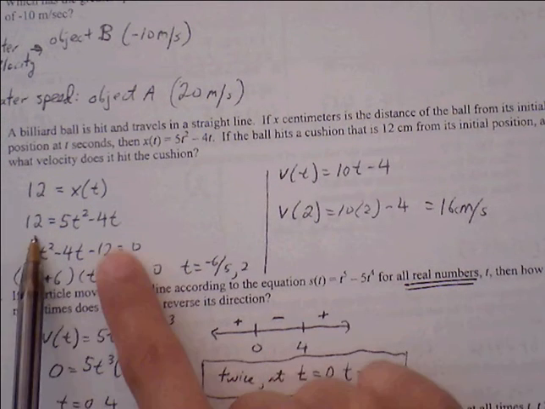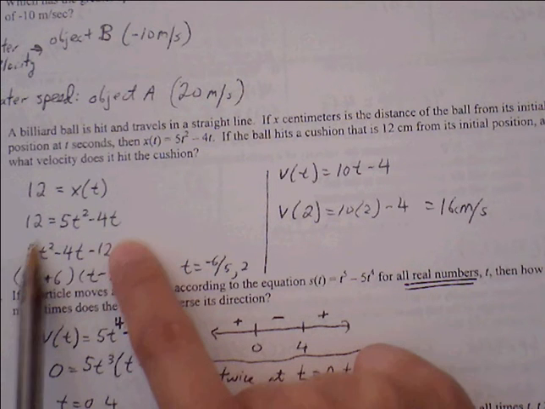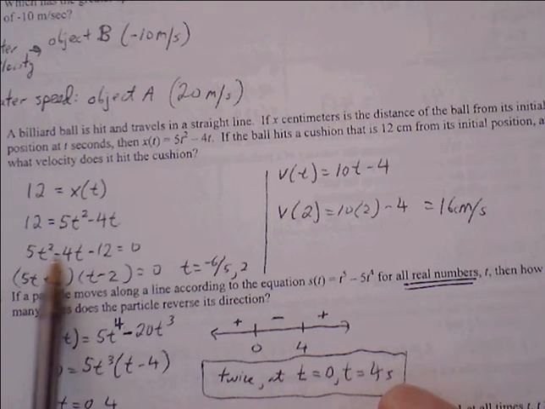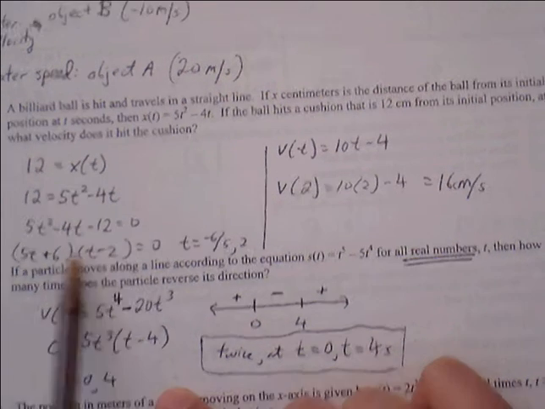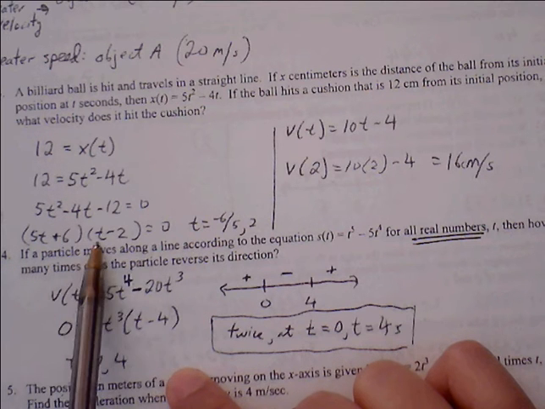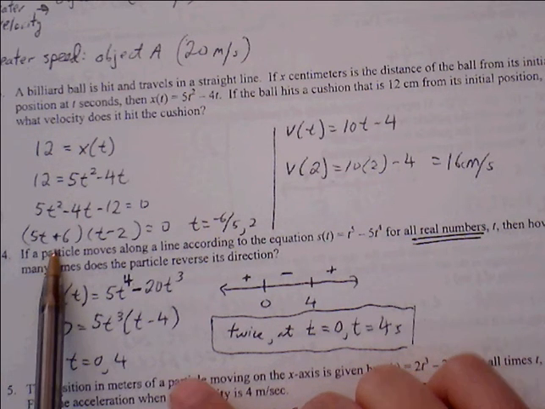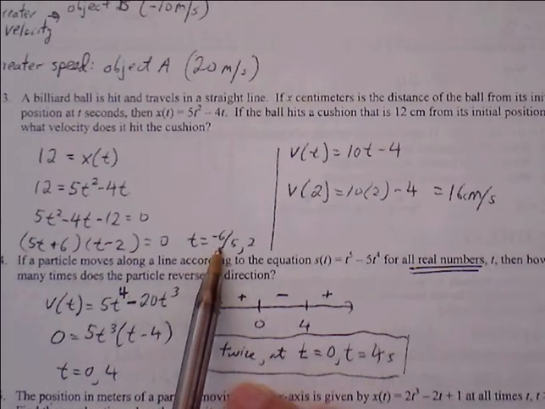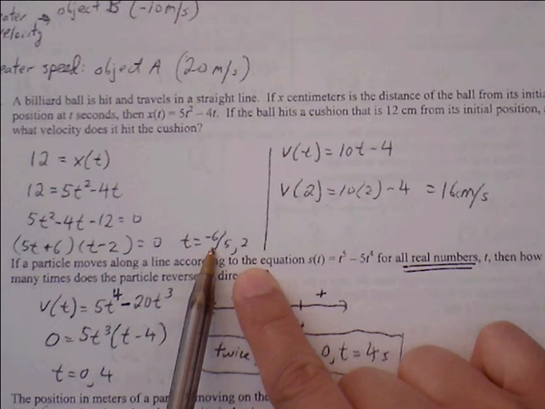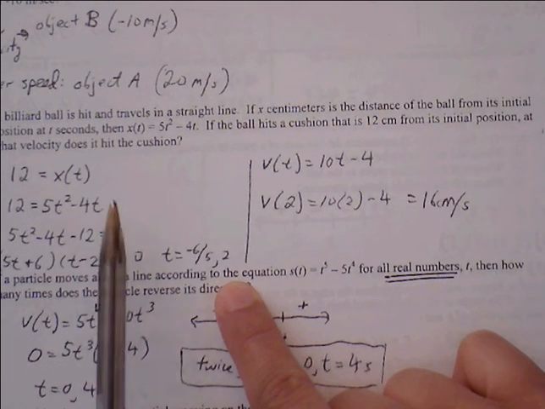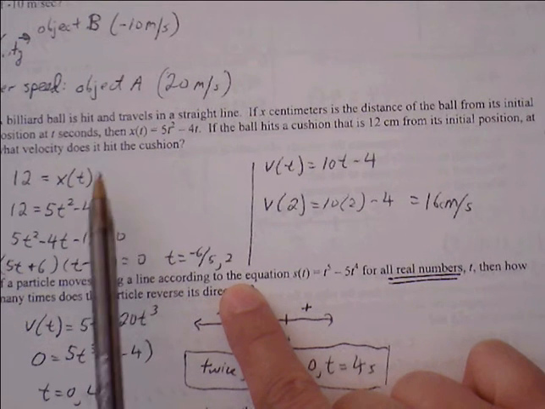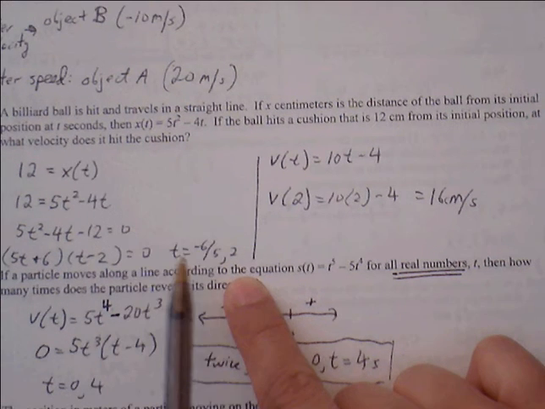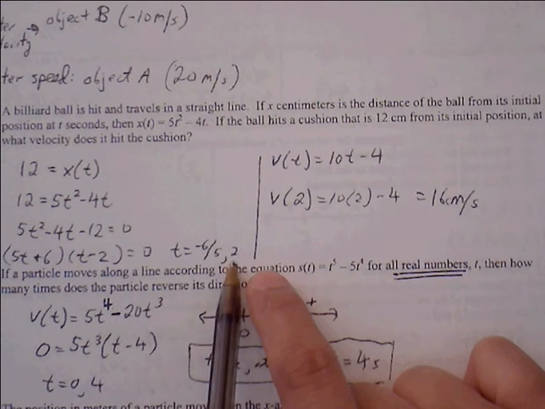Okay, so if we solve for t, we have to factor, bring everything over to one side. So I move the 12 over to the right side. 5t squared minus 4t minus 12 equals 0. If we factor, we get 5t plus 6 times t minus 2. If we solve for t, we get t equals negative 6/5, and t is equal to 2. In this case, we are only dealing with time that is greater than 0, t seconds here. So we're going to ignore the negative 6/5. We're only going to use 2.